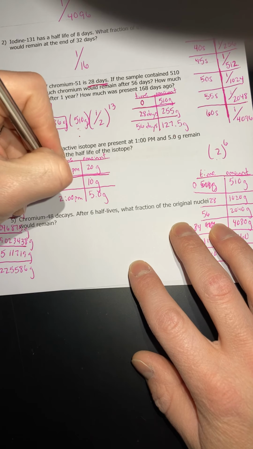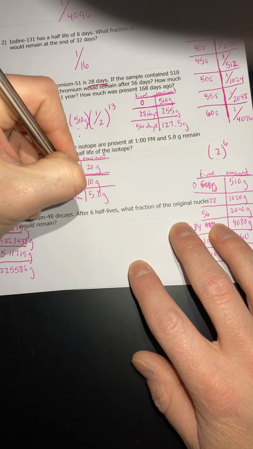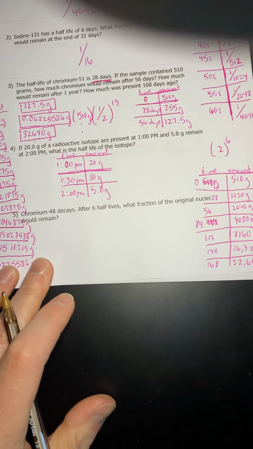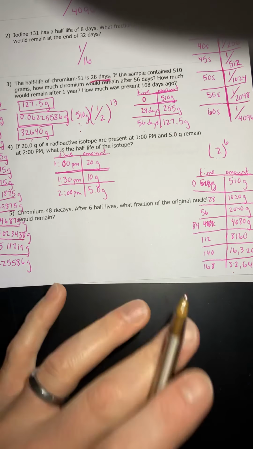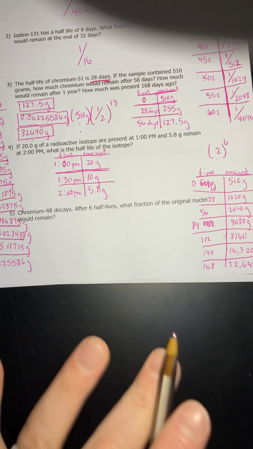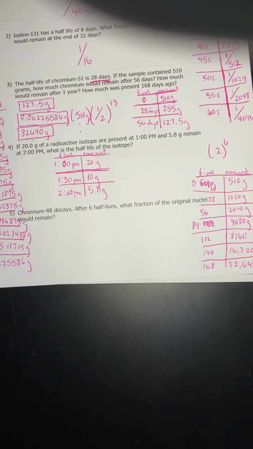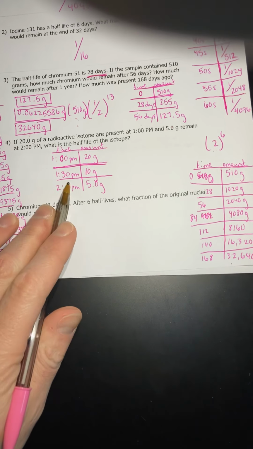So how long is your half-life? 30 minutes. Does that make sense? Sometimes you kind of have to just use what you know to be able to figure out what you don't. Yeah, this is 1:30.